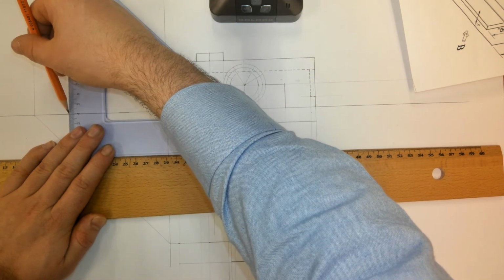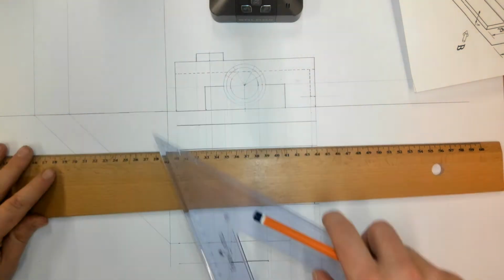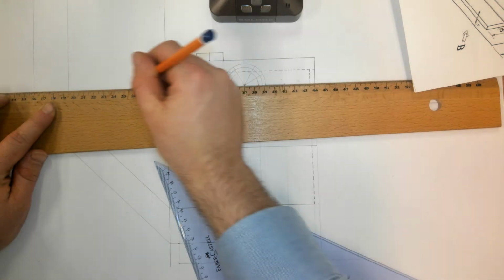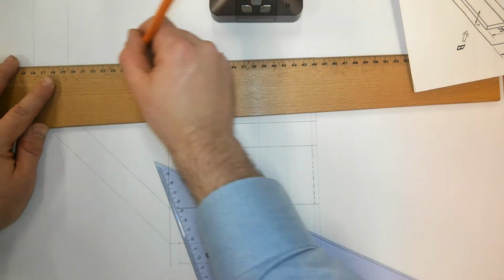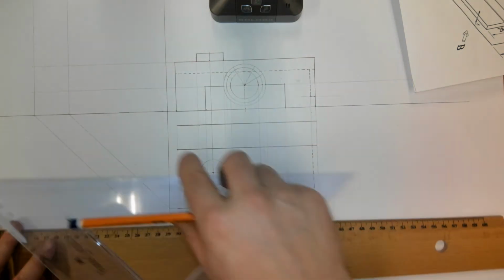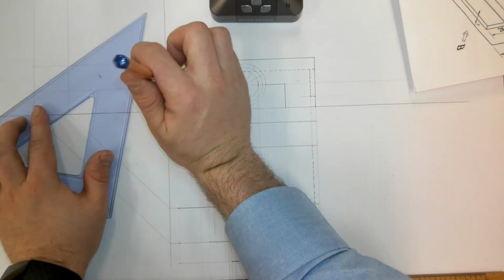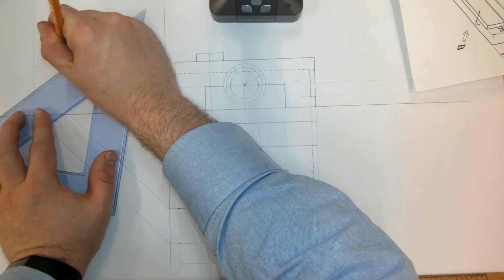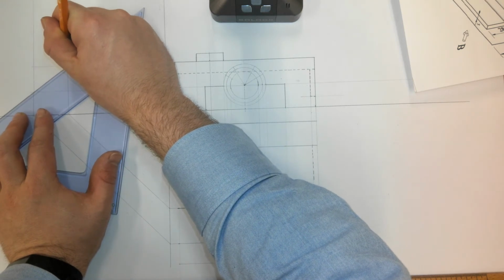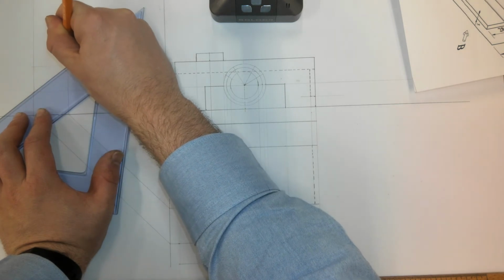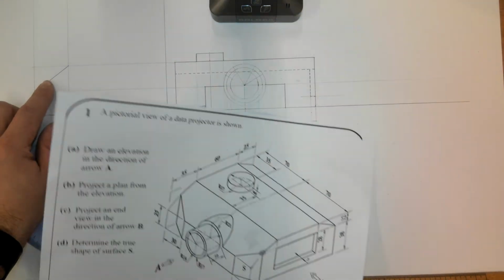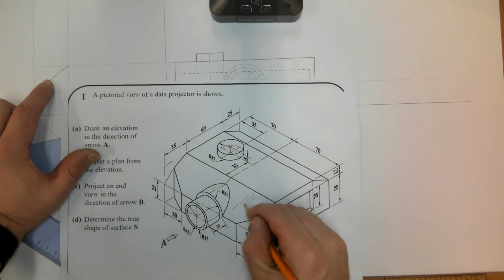Now, I'm going to take this height over and this one over, and I can connect these as a heavy line together. So that line represents an edge view of this surface here.